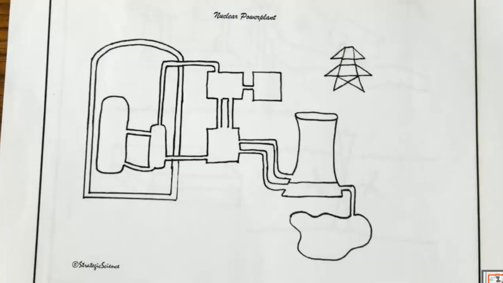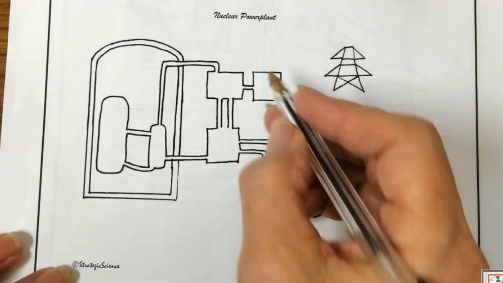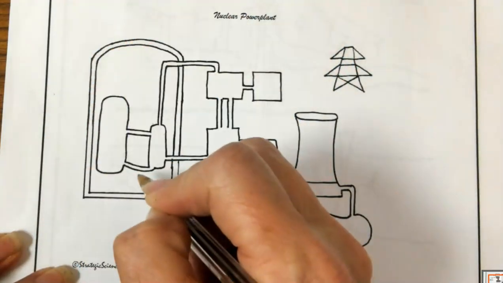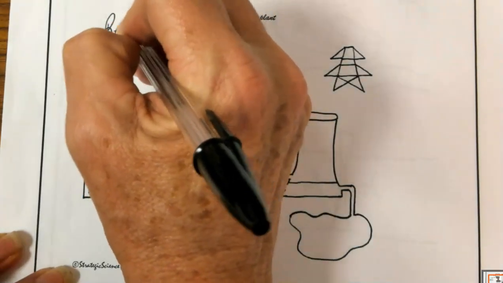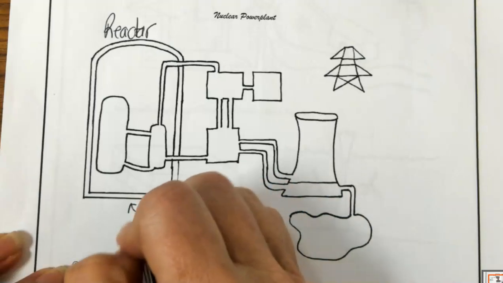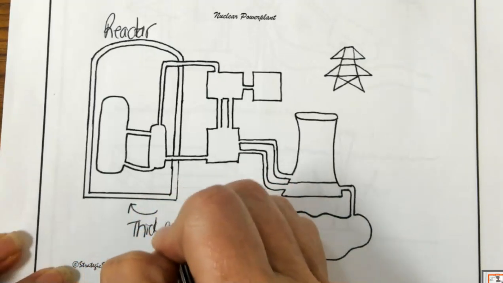All right, so let's look at how a nuclear power plant works, and that will help us understand a little bit more about how these accidents happened. All right, now I'm going to back up with what's familiar, right? This is our reactor, so instead of a furnace, we have what's called a reactor. And this reactor is encased in thick concrete.